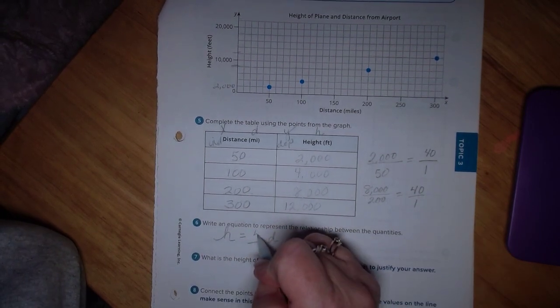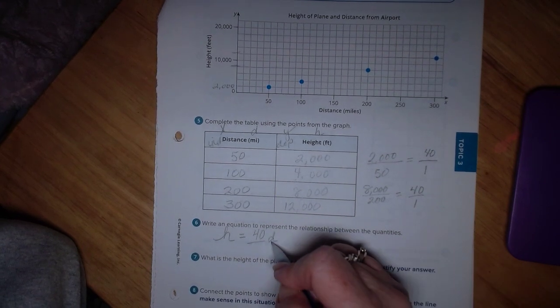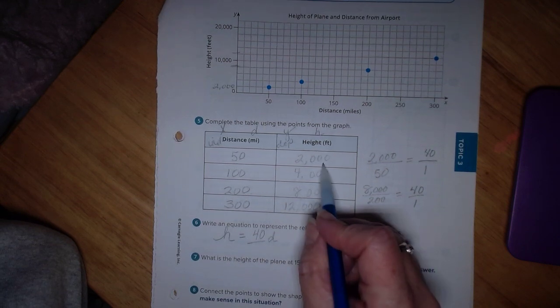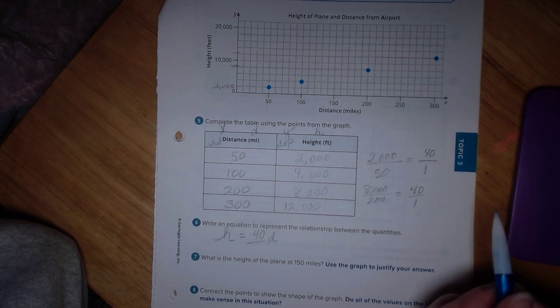So we have 40 miles times the distance gives us our total height.